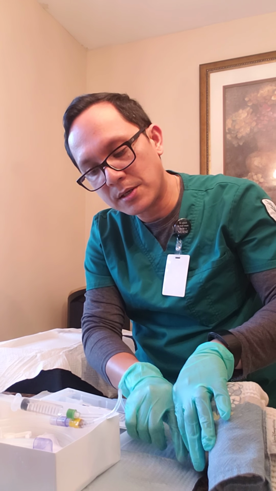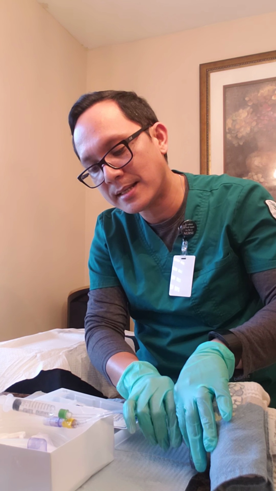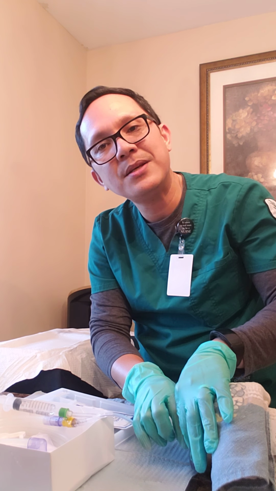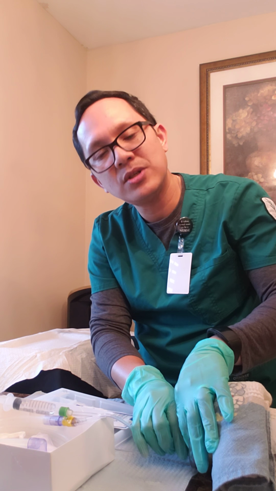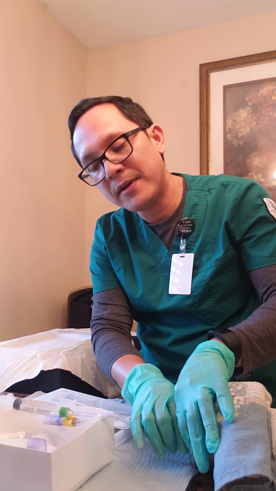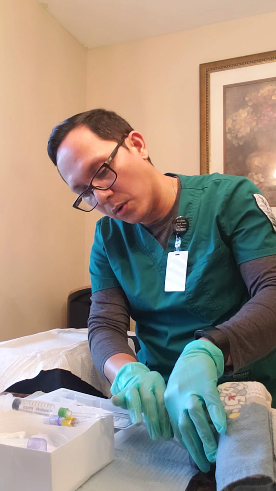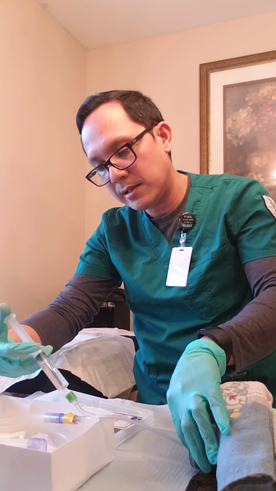Once we start inserting the Foley, I'm going to advance until I see urine coming out of the tube. Once I see urine coming out of the tube, I'm going to advance 1 to 2 inches more just to make sure I have an area where I can inflate my balloon. Once I'm done with that, I'm going to hold the Foley with my non-dominant hand and inflate my balloon slowly.